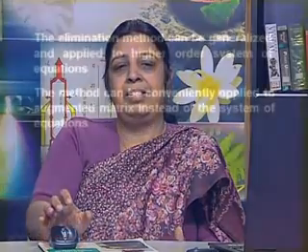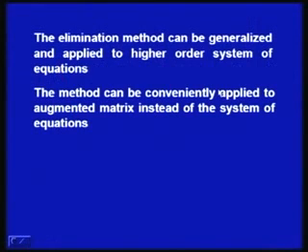So, now we will see how this elimination method can be generalized and applied to higher order systems of equations. One may notice that the operations applied to a system of equations can be applied to the augmented matrix. You do not have to write down x, y, z every time. You simply apply those operations on the augmented matrix and the result will be the same.